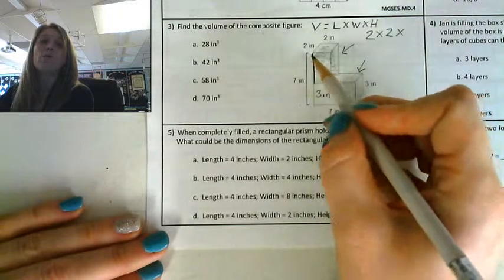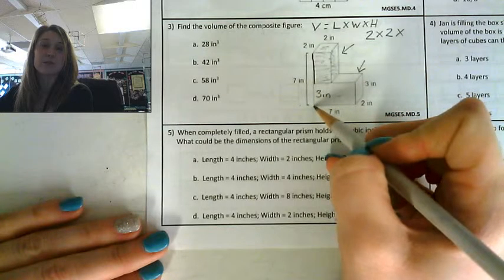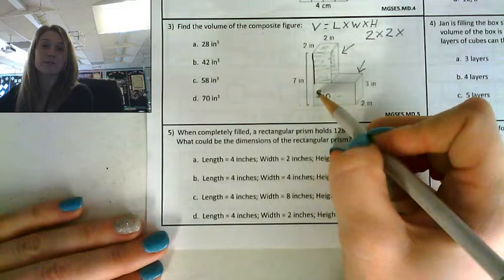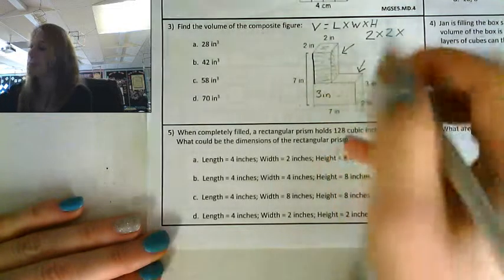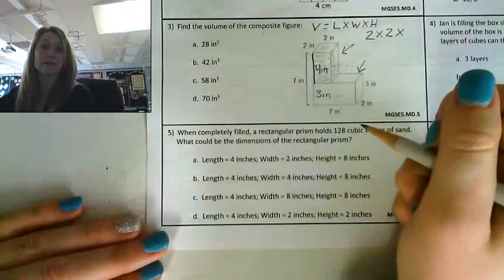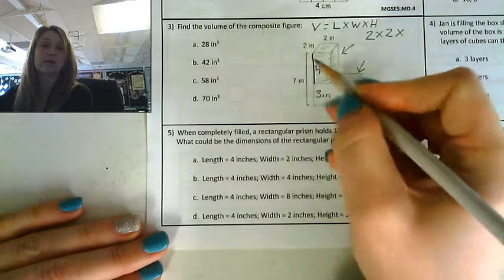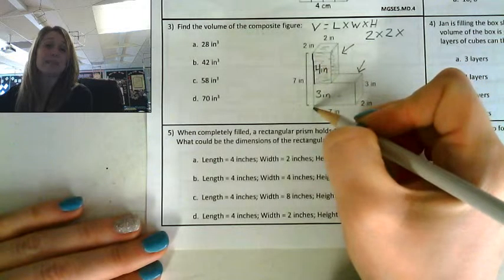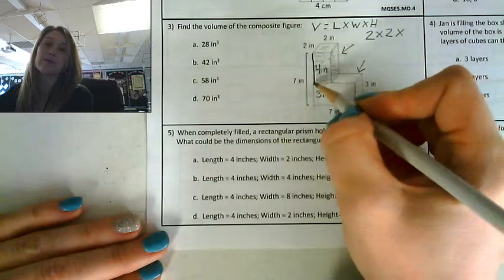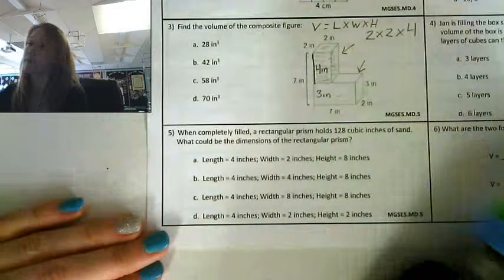Well, if the whole thing is 7 inches, and this piece is 3 inches, then what does this piece have to be here? 7 minus 3, 4. That must mean that this is a 4-inch height, because this shape's height I know is 3. Together, their height is 7, so it only makes sense that the height of the shape I'm looking at must be 4. So I'm going to put a 4 up here.